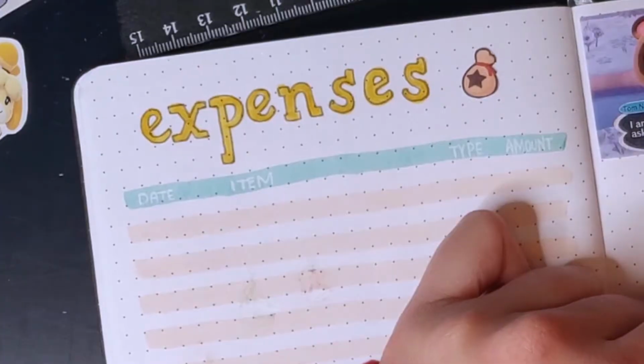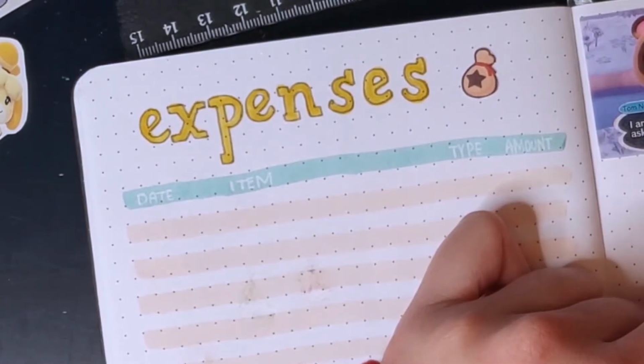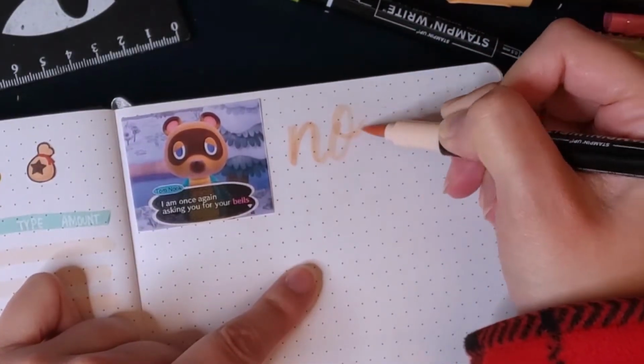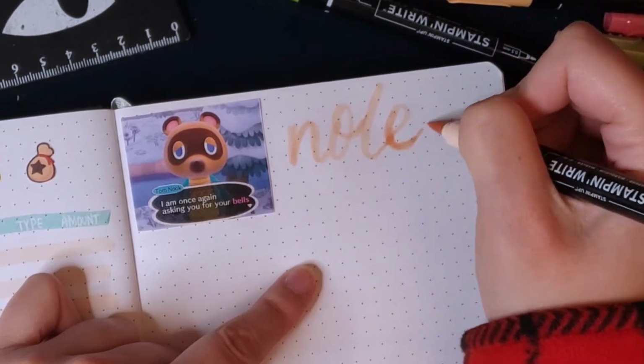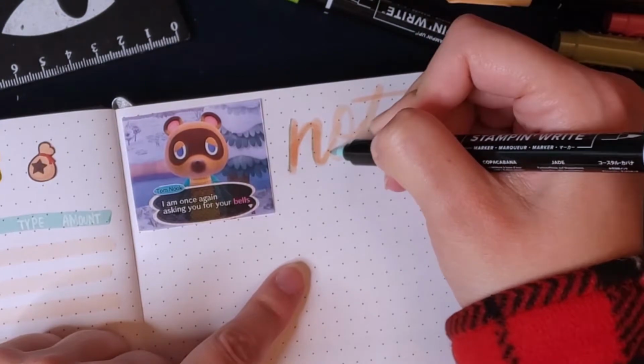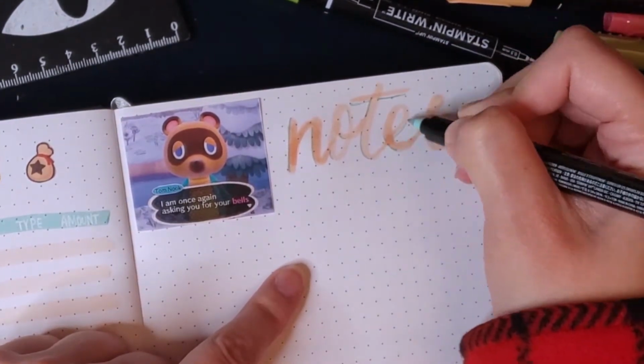I added again the date, item type, and amount on that side, and on the right side I have a little picture again of Mr. Tom Nook, and it says, I am once again asking you for your bells. Always a favorite meme of mine.